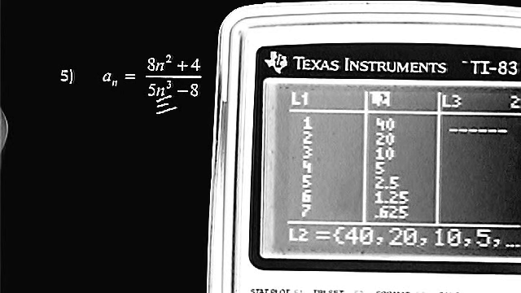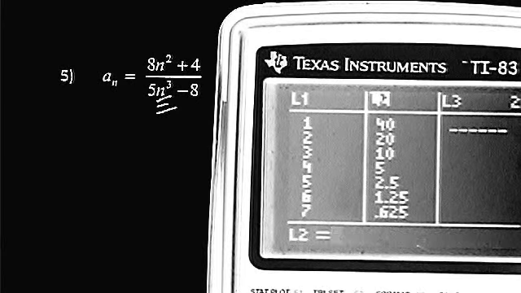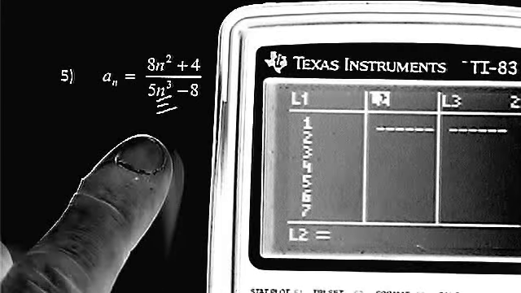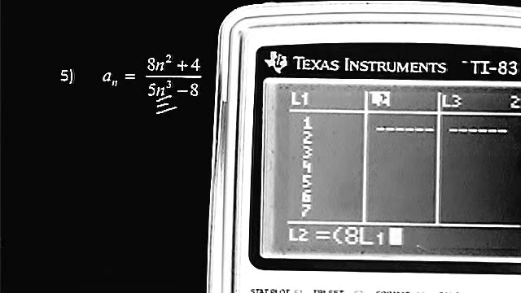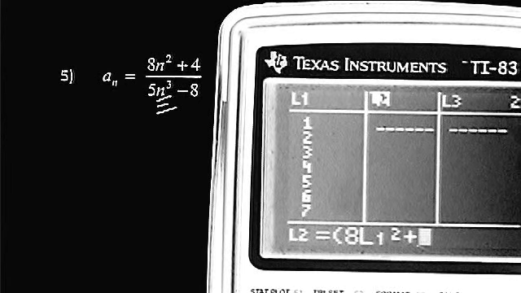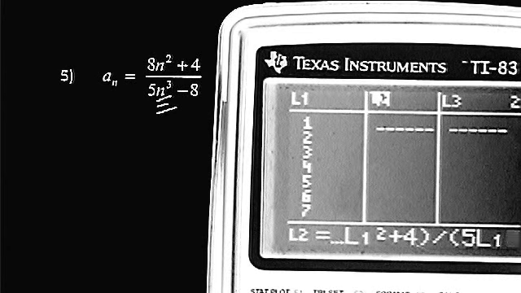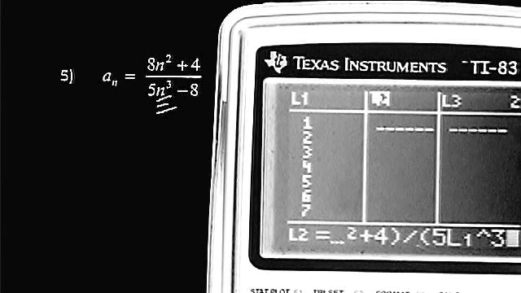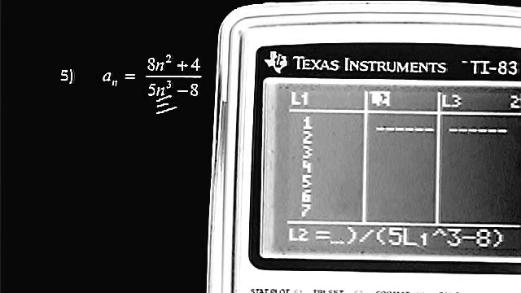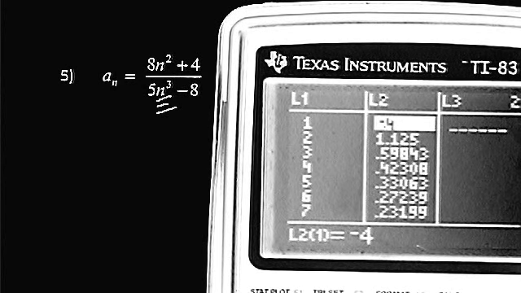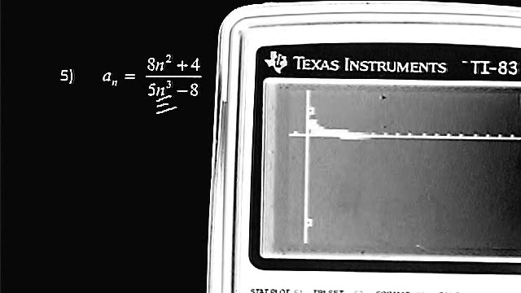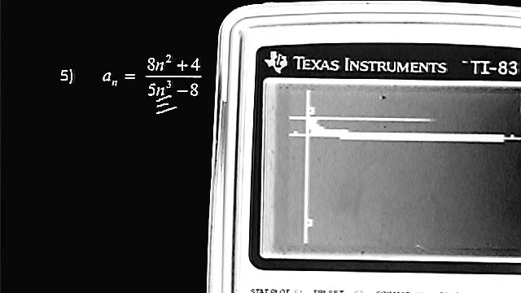Evidently not. I should have done that a different way. Okay, clear down arrow. Let's see. 8 list 1 squared plus 4 divided by 5 list 1 to the 3rd minus 8. Okay. And it'll spit out the values here soon, and we can go zoom 9, take a look at the picture. And it looks like it's getting closer and closer.